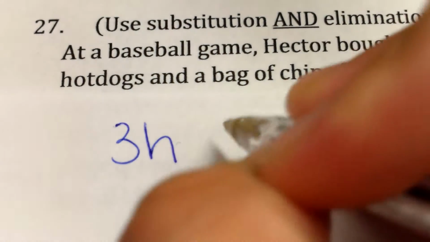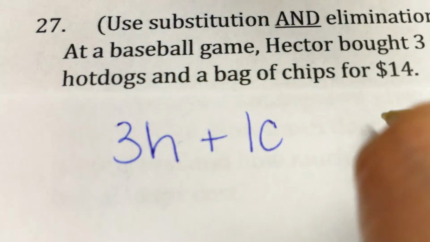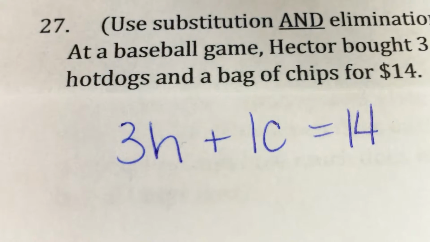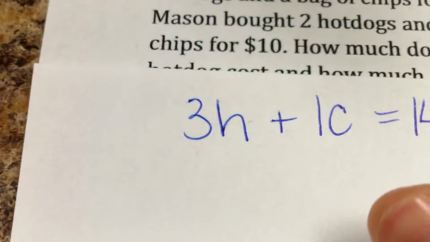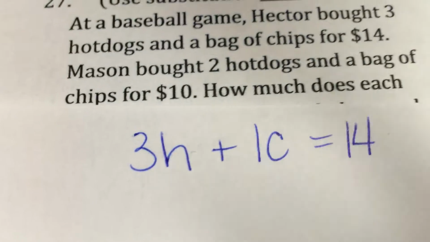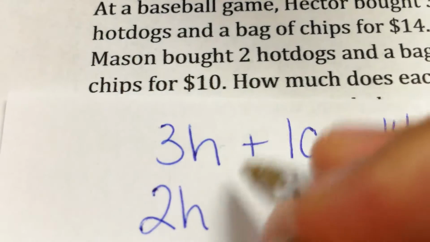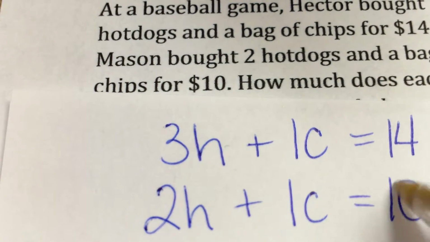And a bag of chips, plus 1C, 1 bag of chips, equals $14. So that's how much he spent. We don't know how much each hot dog costs or each bag of chips, so that's what we're going to try and figure out. Mason, he bought 2 hot dogs and 1 bag of chips as well for $10.